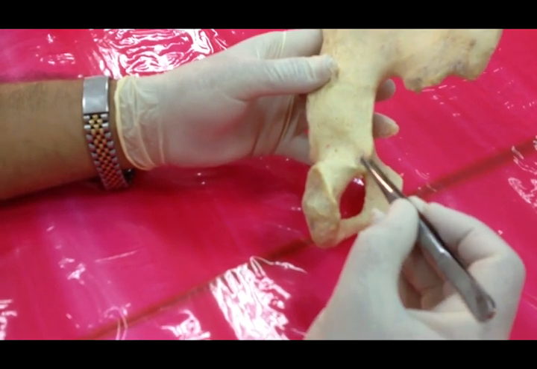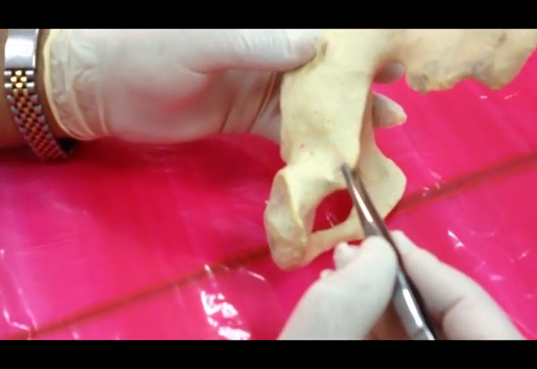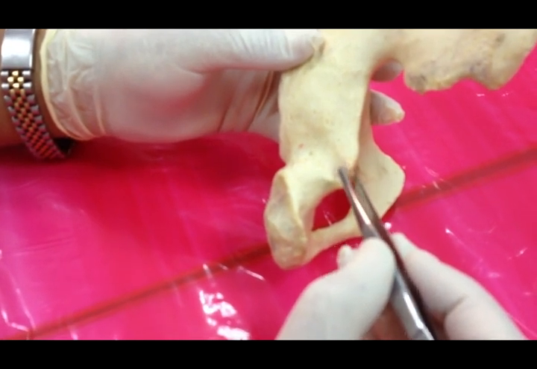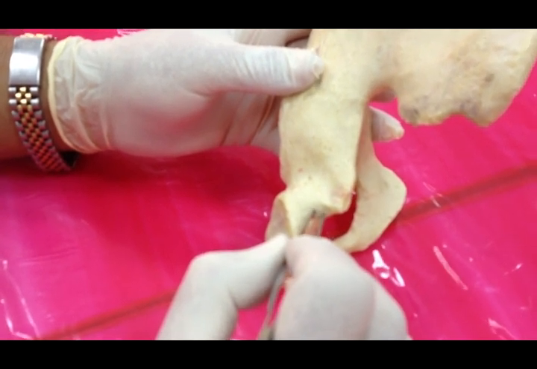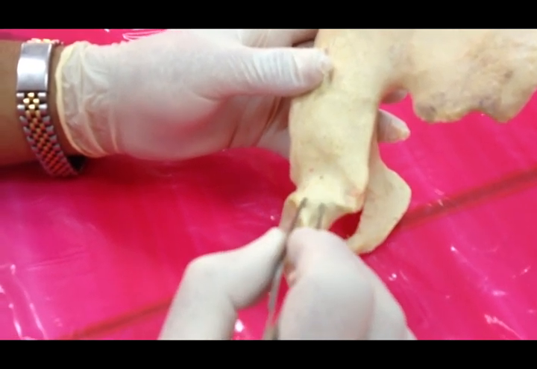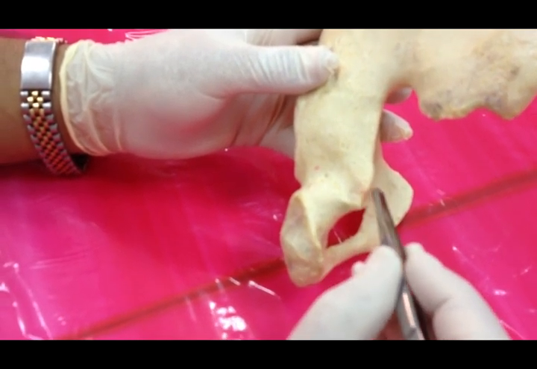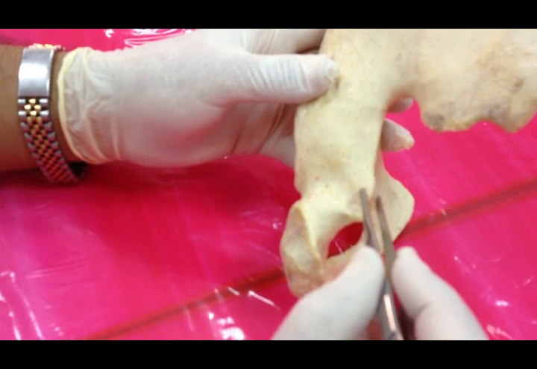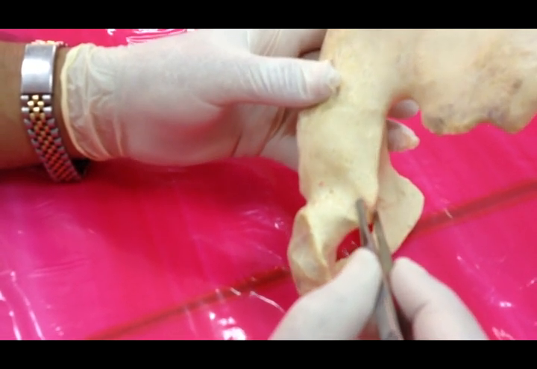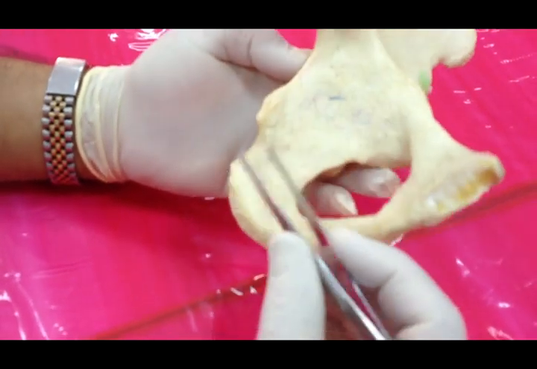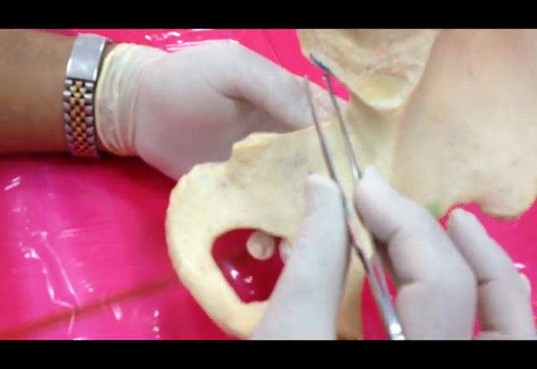So if I mark the apex, the ligament attached is the sacrospinous ligament. Structure related, the internal pudendal vessels. If I mark the base of the spine, the structure related is the nerve to obturator internus. However, the ligament attached here is the sacrospinous ligament, and the sacrospinous ligament is related to the pudendal nerve. This is the lesser sciatic foramen, and this is the greater sciatic foramen.